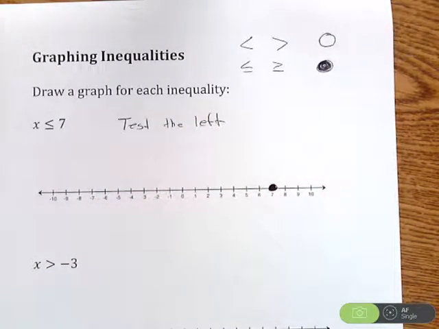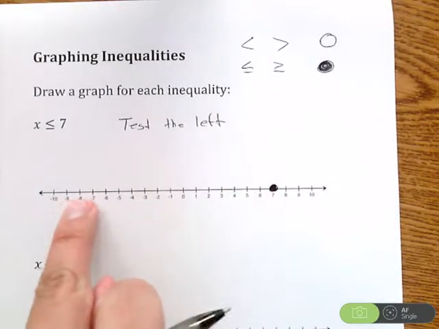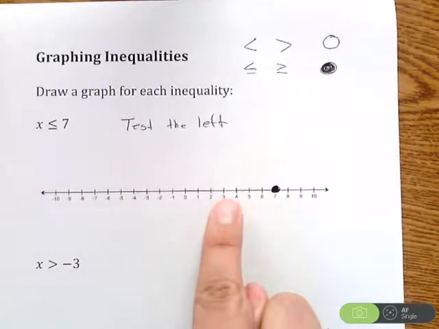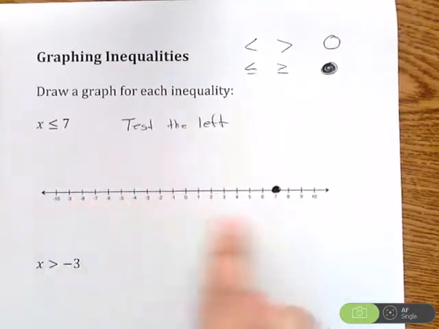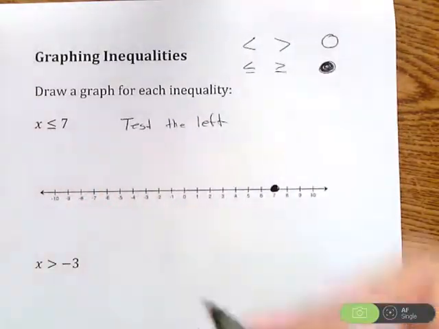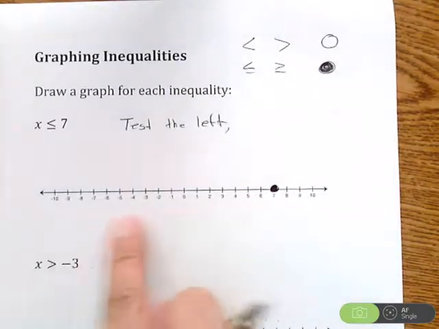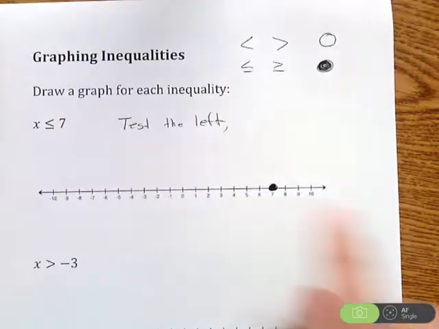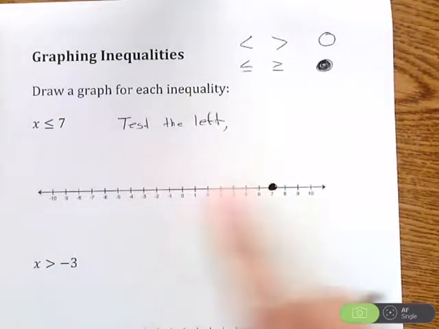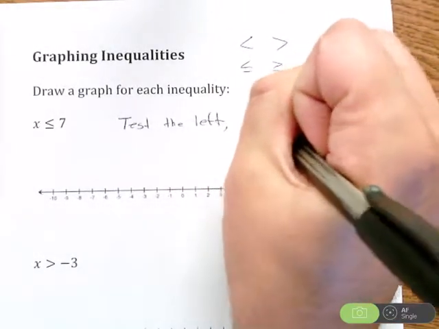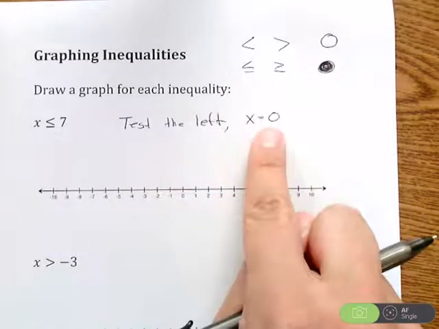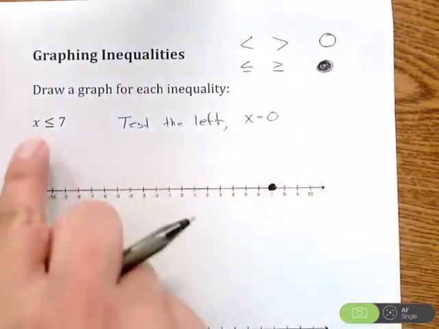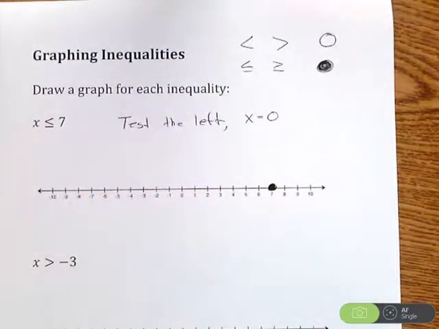So test the left. I need to pick any of these numbers over here. I could pick x equals 3, 2, 1, 0, negative 1, negative 2. I need to pick one of these numbers to the left and plug it into my inequality. It doesn't really matter which one you pick. I personally like to pick x equals 0 because it's the easiest number to work with here. So we're going to test x equals 0, and I'm going to plug 0 into this inequality.